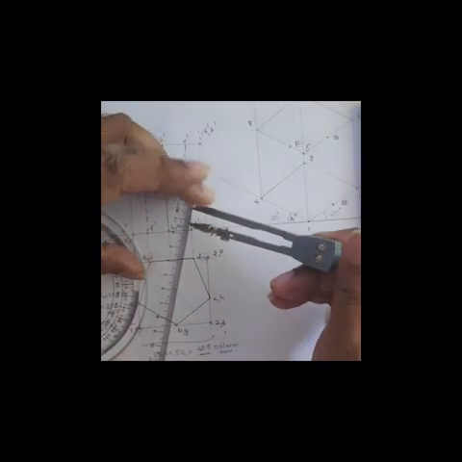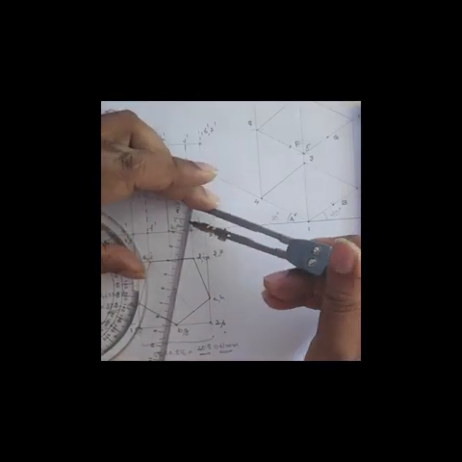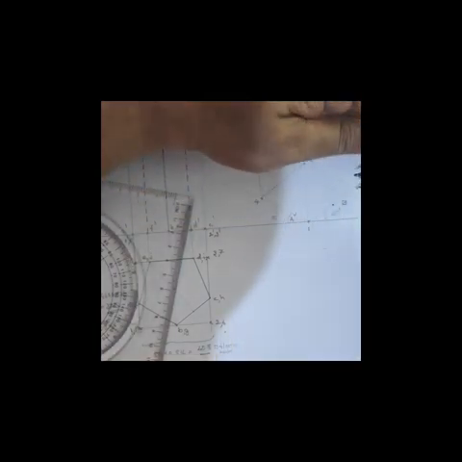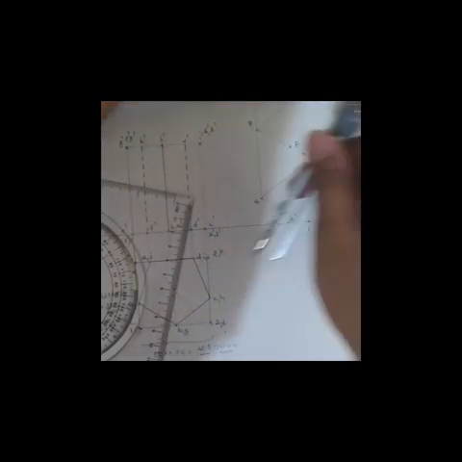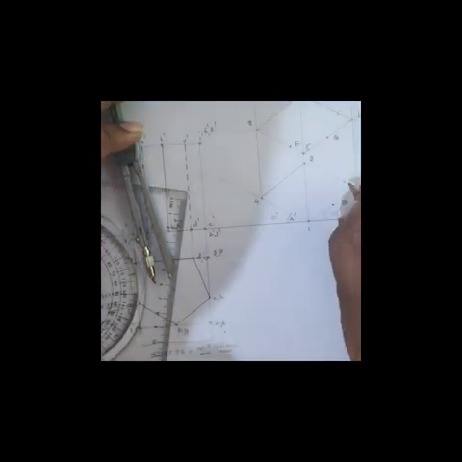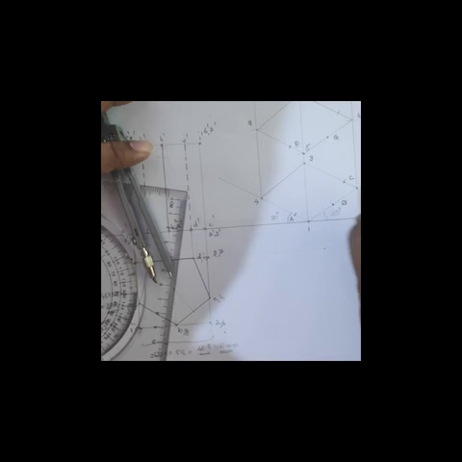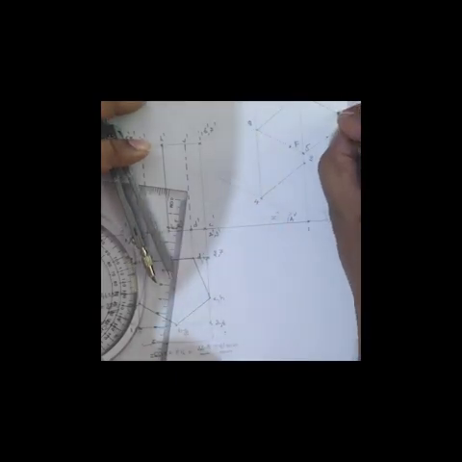So, keeping 10 mm in your compass, and 10 is the isometric equivalent of 12, mark here and here, so that you will get the position of C and H.